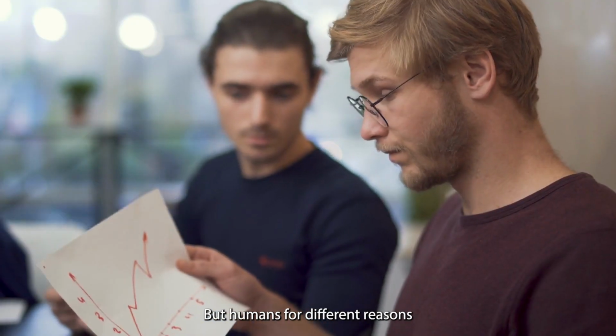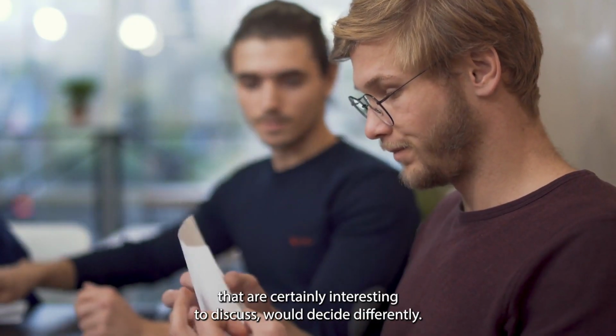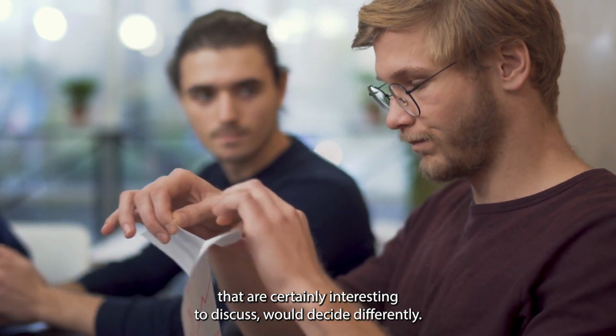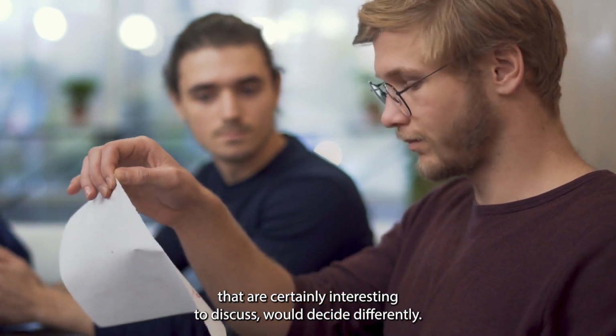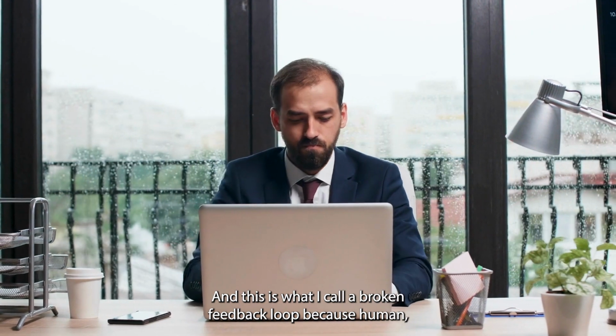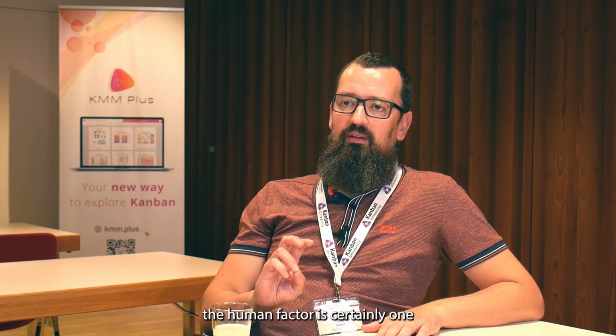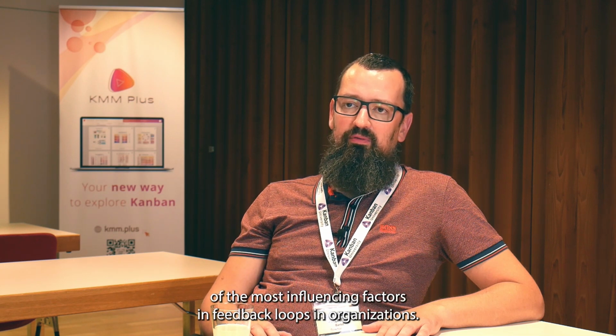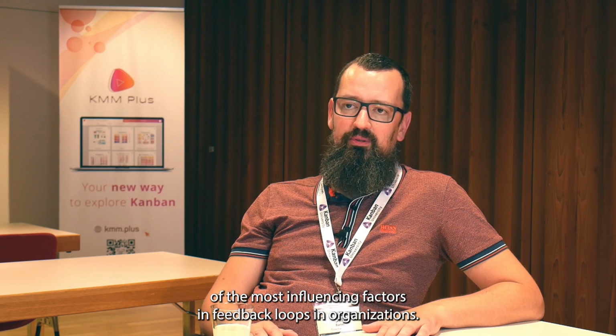But humans, for different reasons that are certainly interesting to discuss, would decide differently. And this is what I call a broken feedback loop, because the human factor is certainly one of the most influencing factors in feedback loops in organizations.